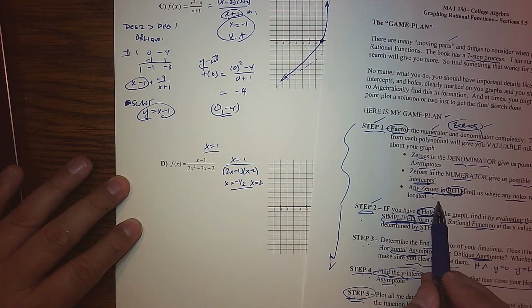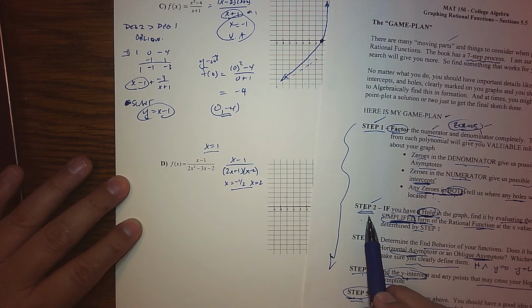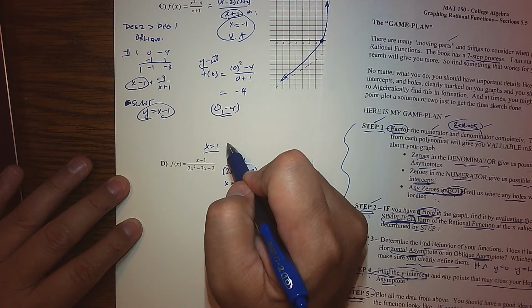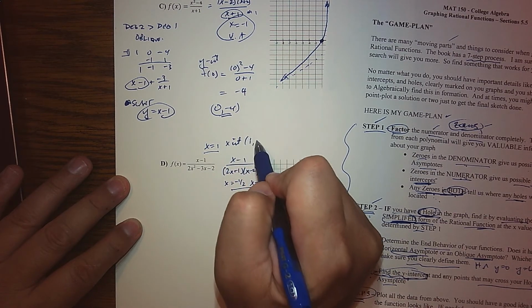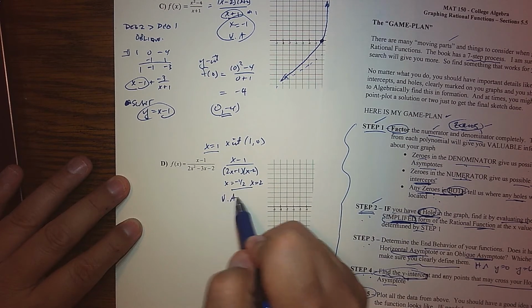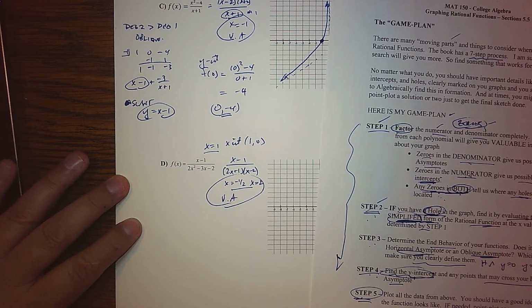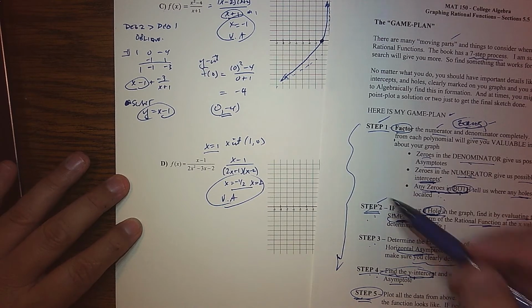So we don't have a hole. So step 2 we don't have to worry about. But I do have an x-intercept, right? My x-intercept is at (1, 0), and my vertical asymptotes are at -1/2 and 2 respectively. So step 1, step 2 is done.